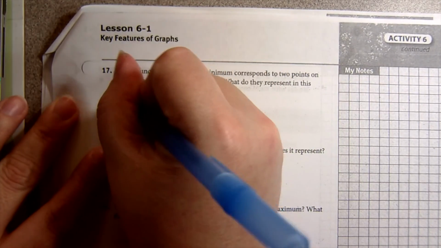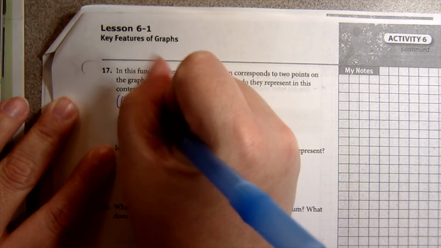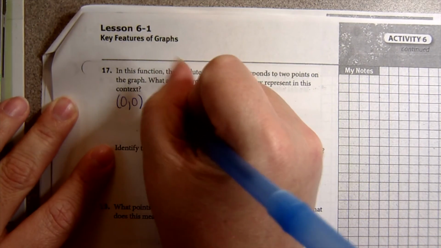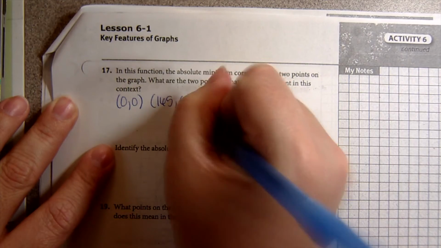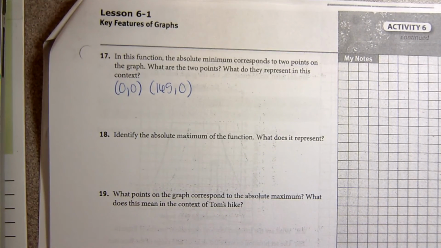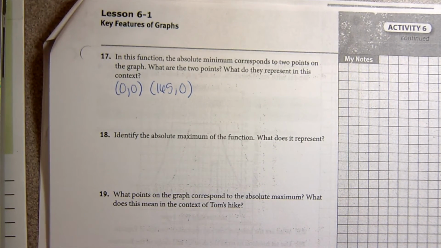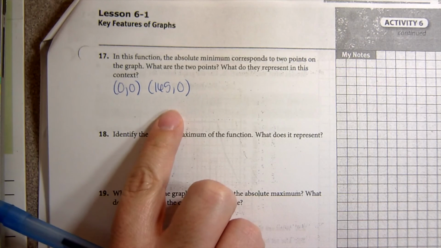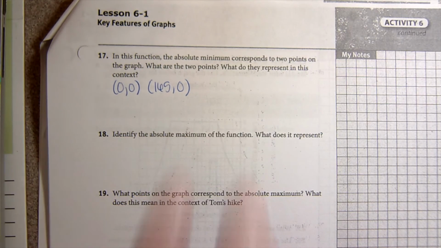So for number 17, the 2 lowest points are 0, 0, and then 165, 0. And what do those represent in the situation? The time. So we already said 0 was his starting point. What is 165, 0? Time in minutes. And what does it represent in his journey?